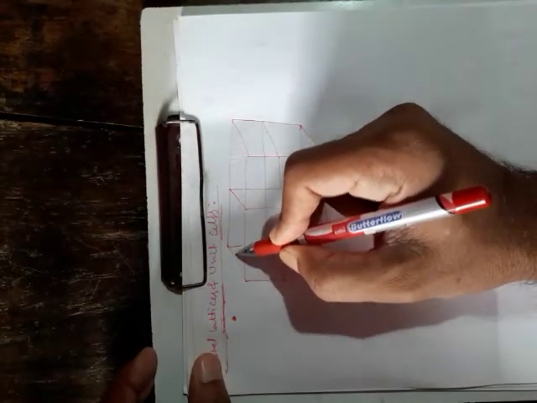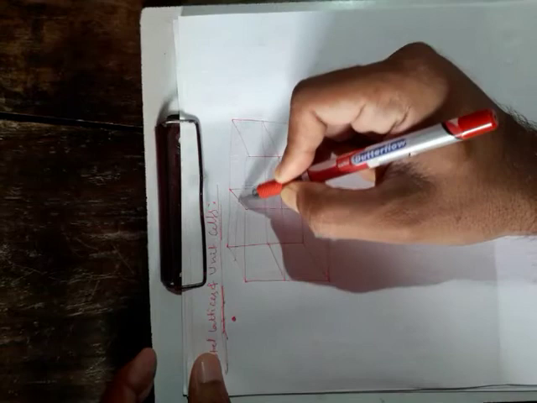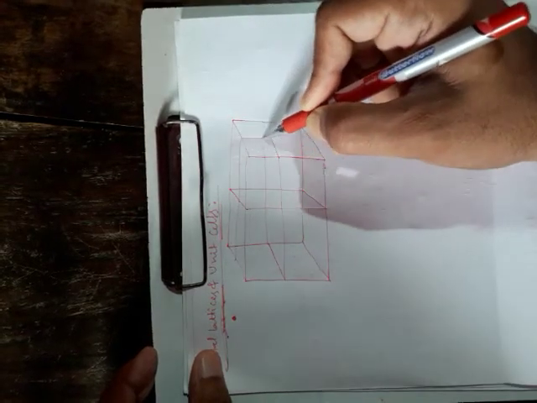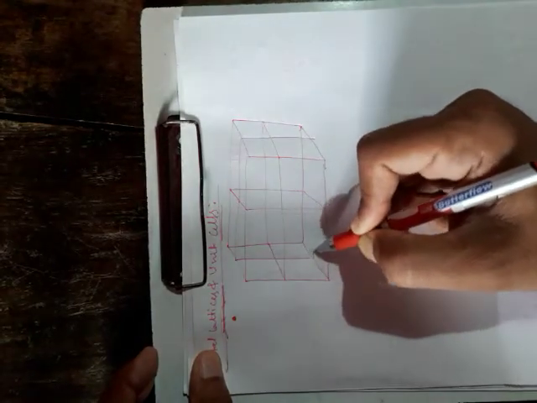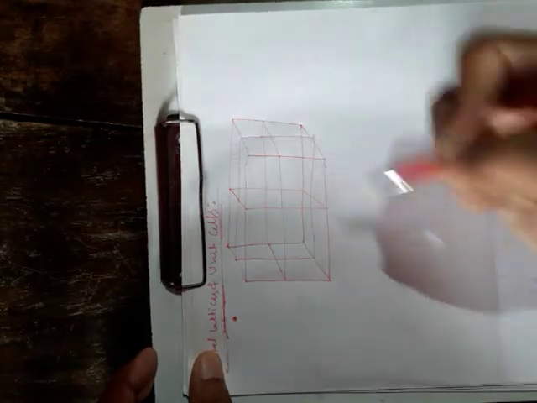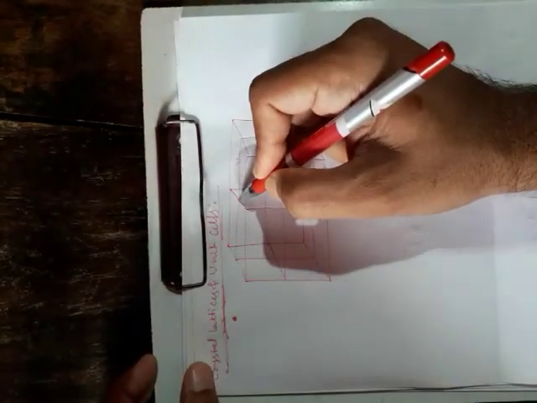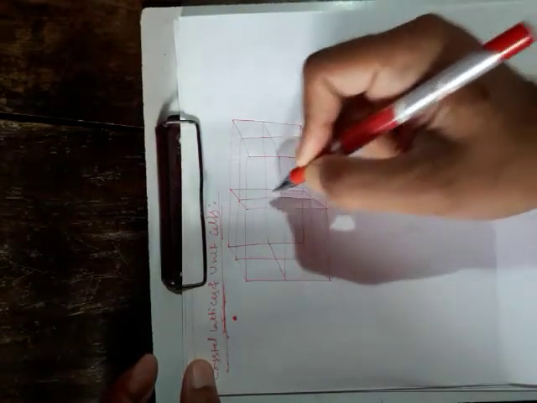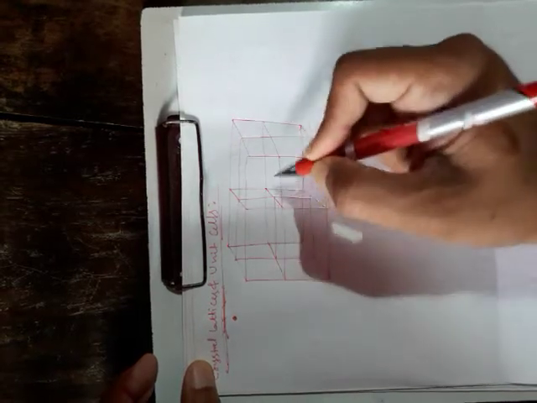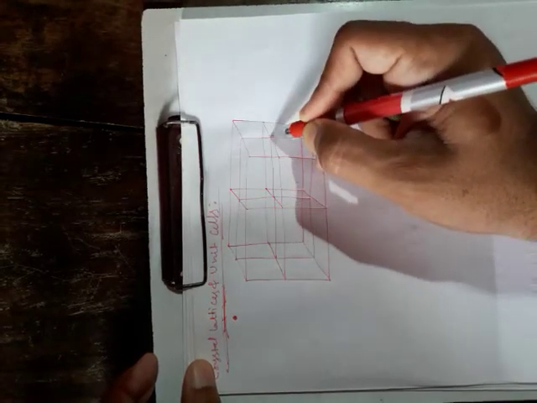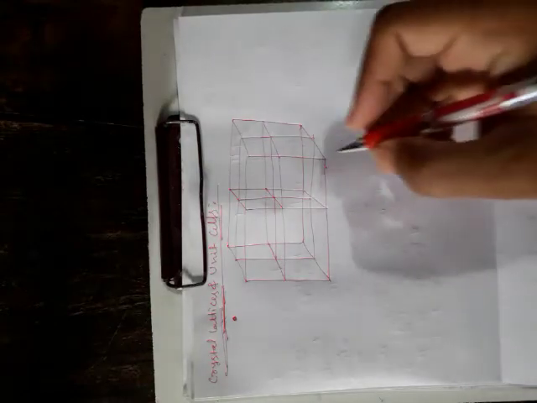Now each face of this figure has been bisected into 2. This is a small part of the crystal lattice.